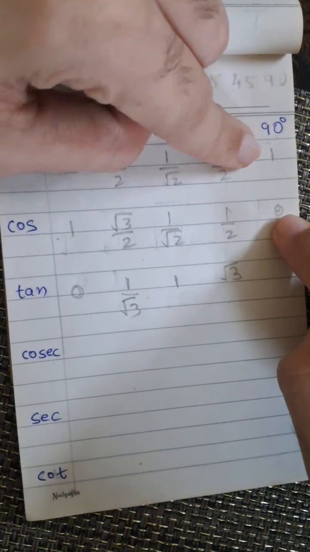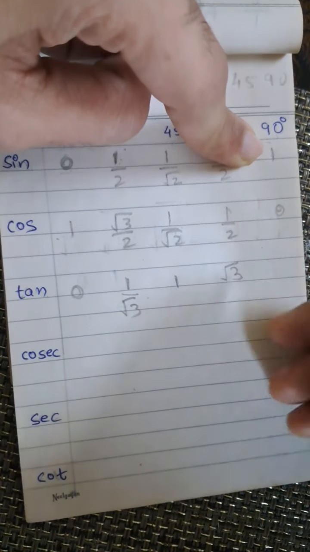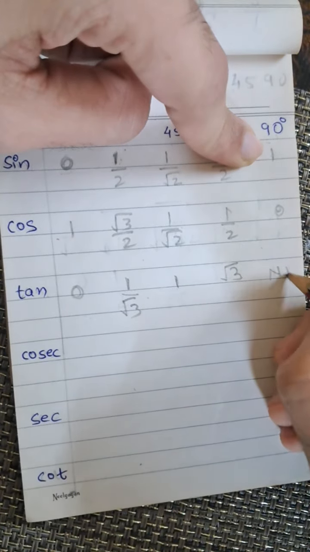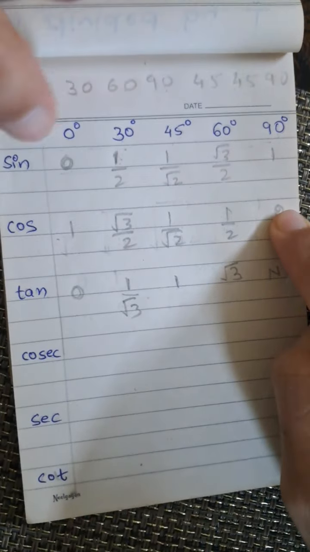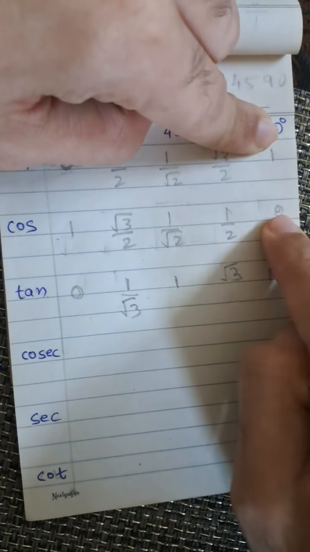And finally to this, 1 divided by 0. See, any number divided by 0 is not defined. Okay? So just remember, 0 divided by any number is 0. But any number divided by 0 is not defined.